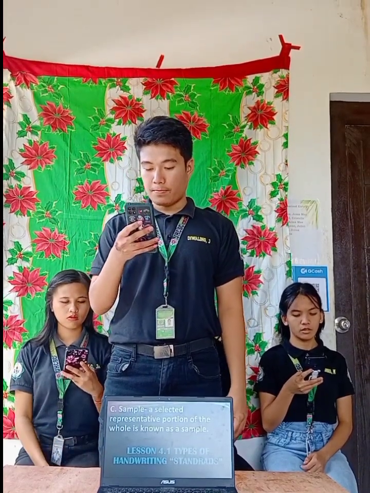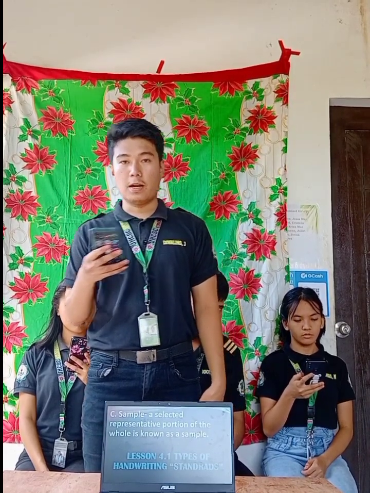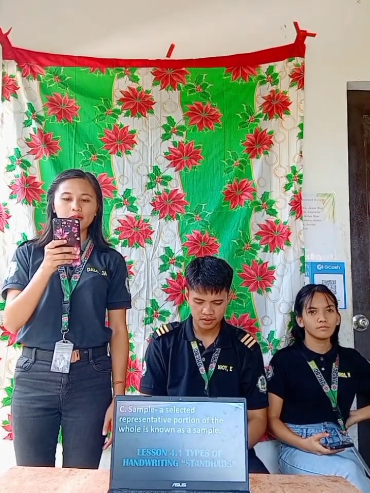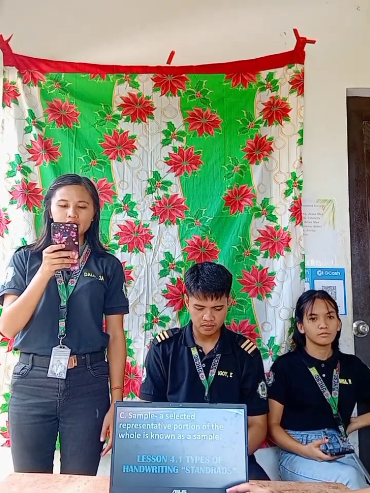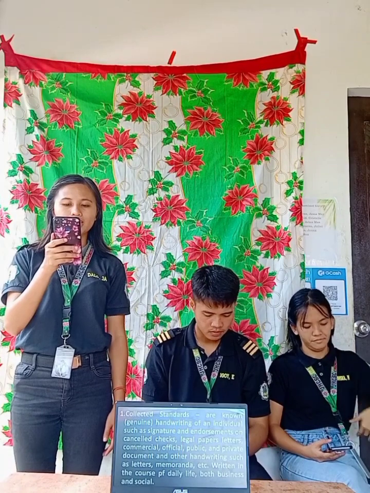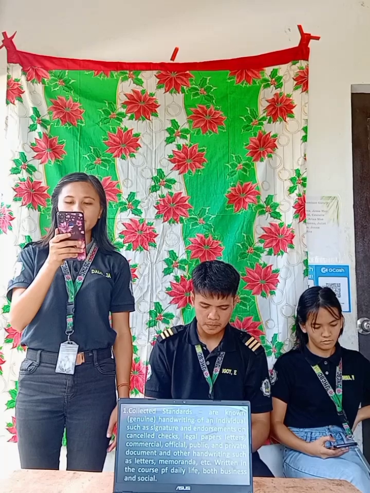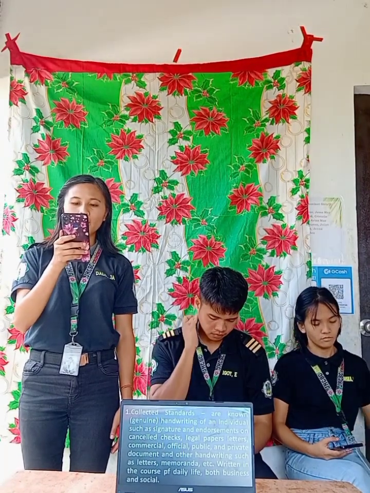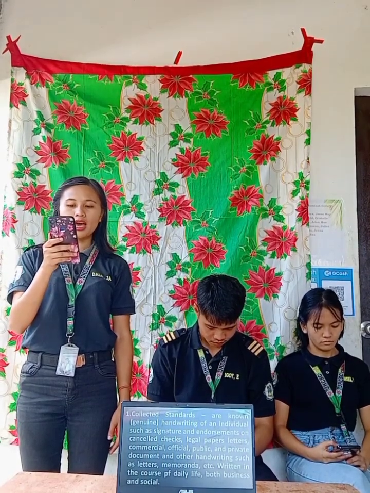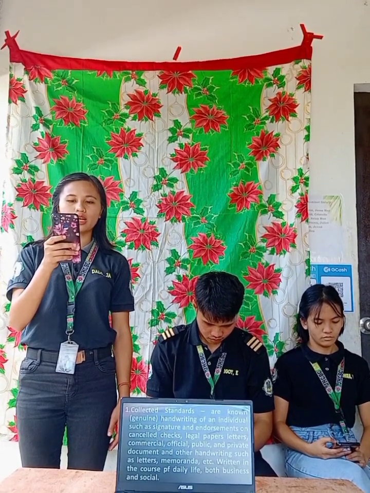The next, the second reader, is about the types of handwriting standards. Lesson 4.1: Types of handwriting standards. First is collected standards. These are known or genuine handwriting of an individual: signatures and endorsements on checks, legal papers, letters, commercial, official, public, and private documents, and other handwriting such as letters, memoranda, etc., written in the course of daily life, both business and social.